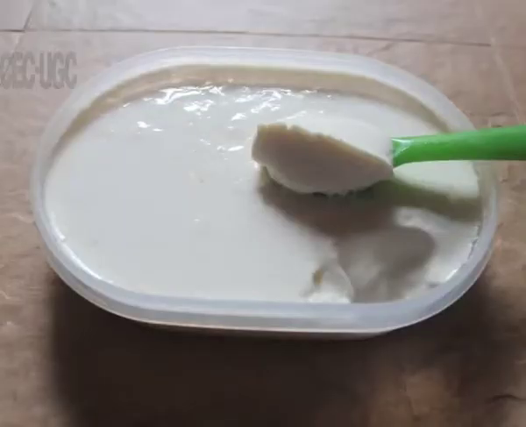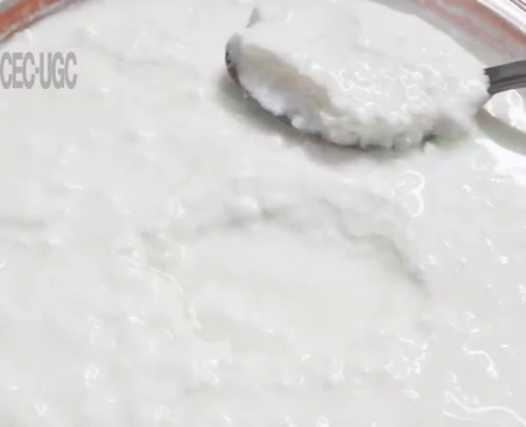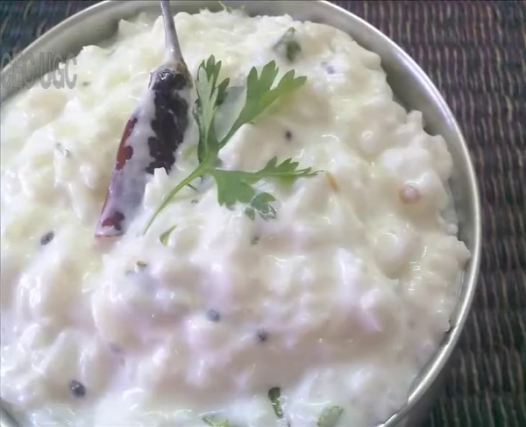Now this curd is much more easily digested compared to milk, and it contains more B vitamins than milk. It has a higher percentage of folic acid, and it is used daily as a supplement in our daily diet, as well as in the cooking process for marinating, and also as a souring agent in the cookery.